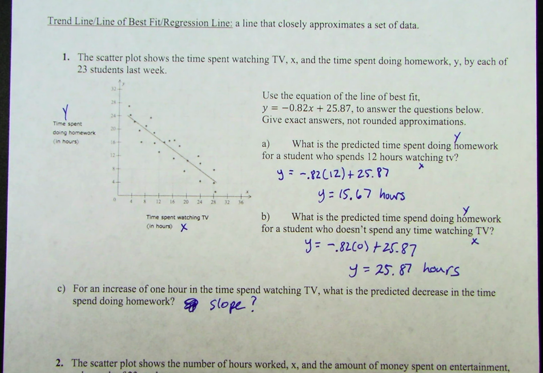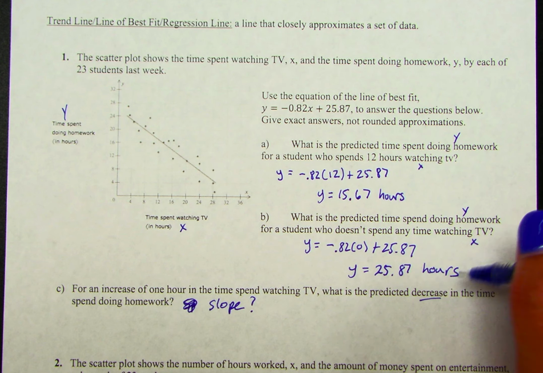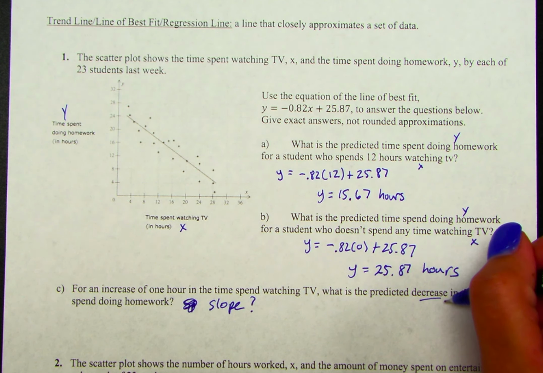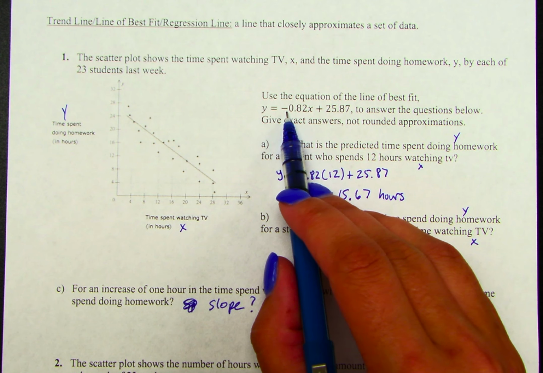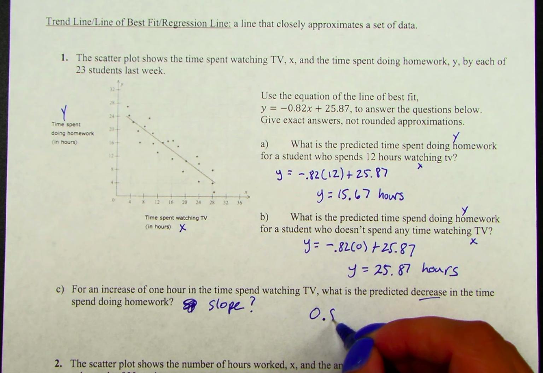Now, because it's already using the word decrease, when I write the slope, I need to make sure that it's the positive version, because the decrease would account for the negative that we have here. So our answer to this would be 0.82.